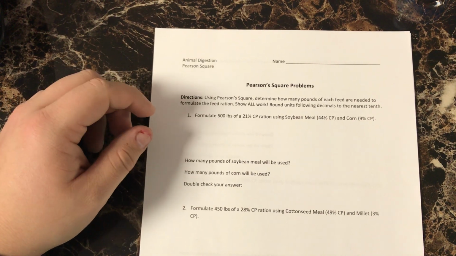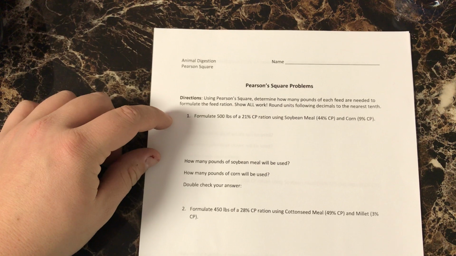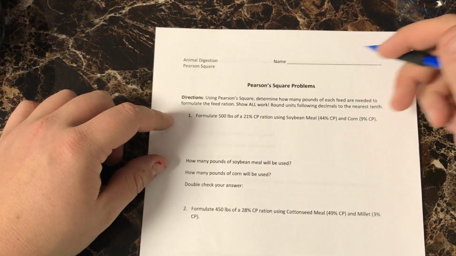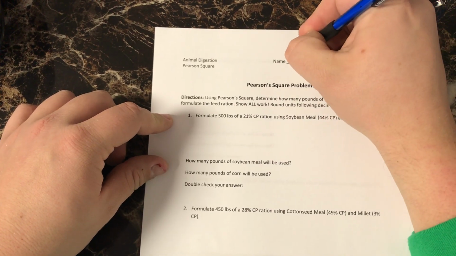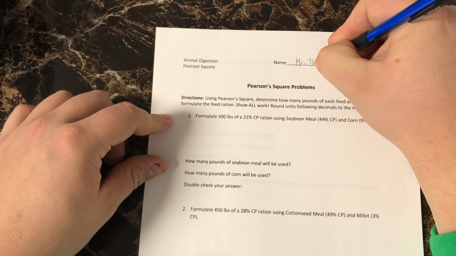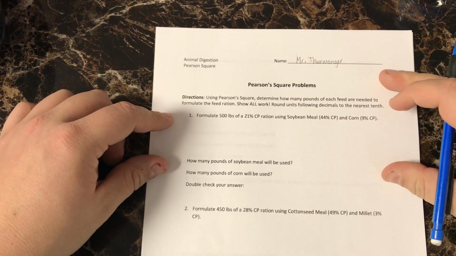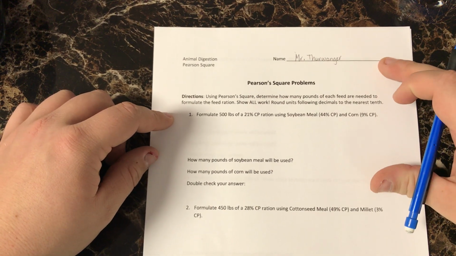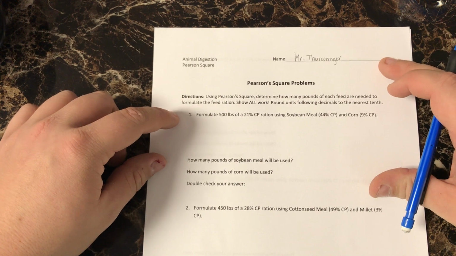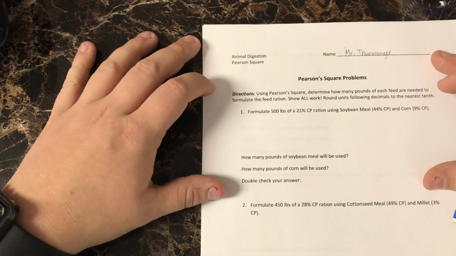Okay, so we are back to some examples here. This is actually number 1 on your worksheet. So the first thing that you're going to need to do is write your name. Okay, so write your name up here. That way I know whose paper I'm grading. Okay. Now we're going to follow those steps.